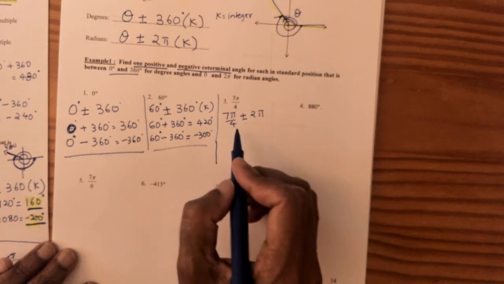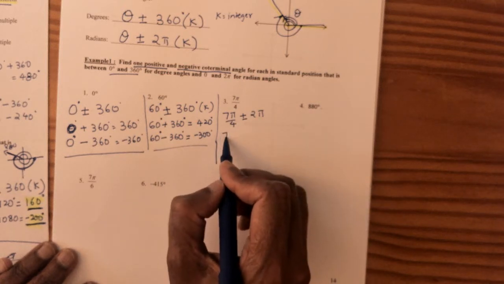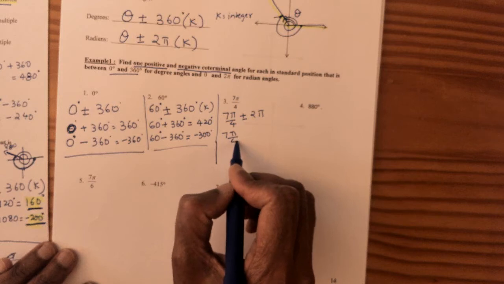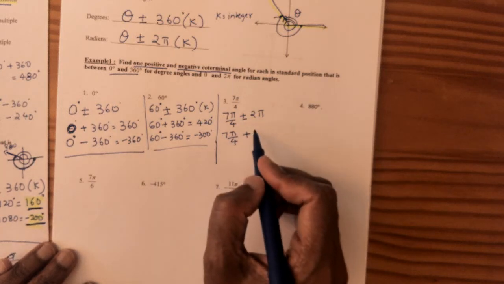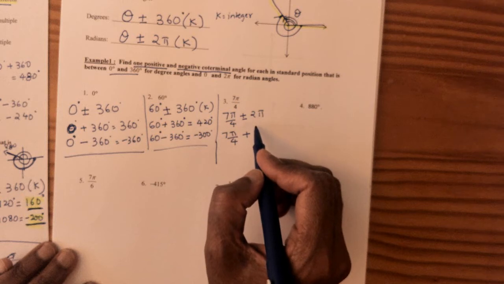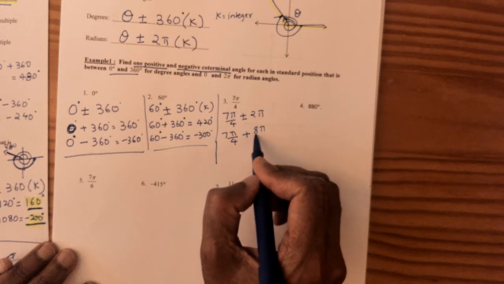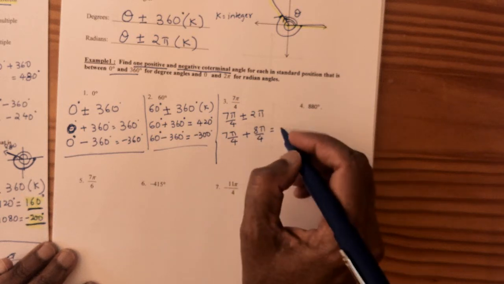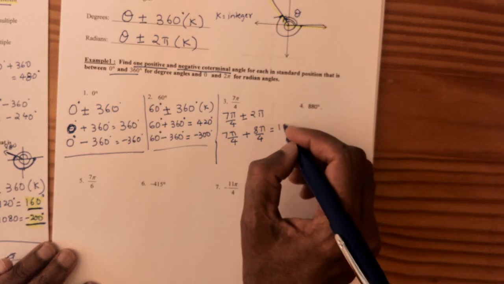Because there's more space here, I'm not sure why I'm crunching it up. Okay, so 7 pi over 4 plus 2 pi. Instead of 2 pi, you want 4 as the denominator, so you multiply top and bottom by 4 and write it as 8 pi over 4, and that gives me 15 pi over 4.